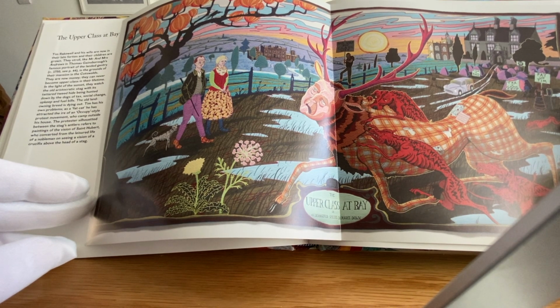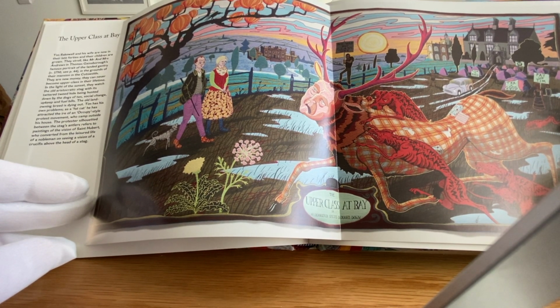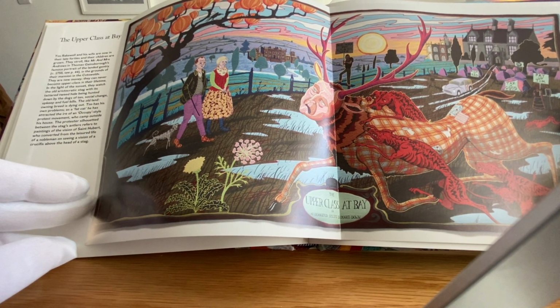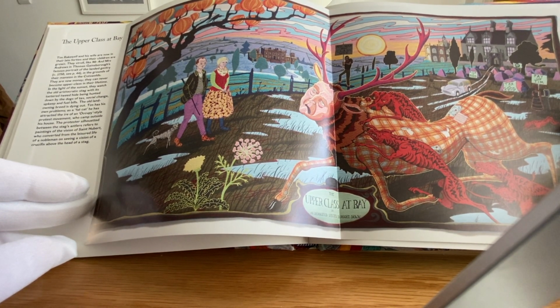The protester silhouetted between the stag's antlers refers to paintings of the Vision of St. Hubert, who converted from the leisured life of a nobleman on seeing a vision of a crucifix above the head of a stag.